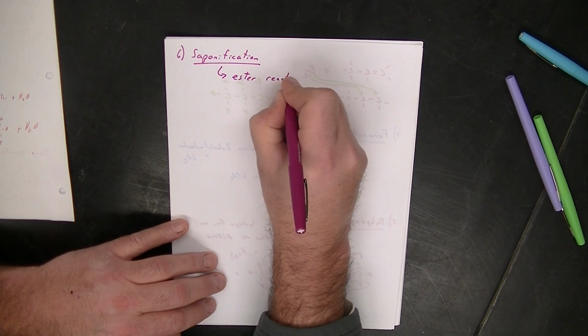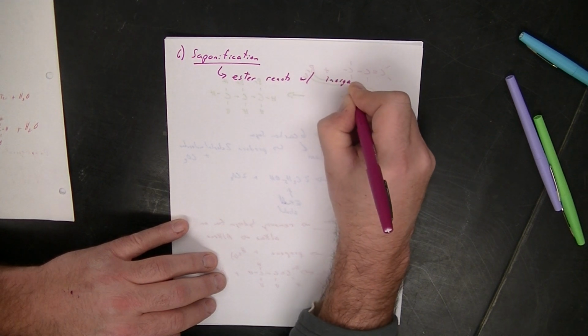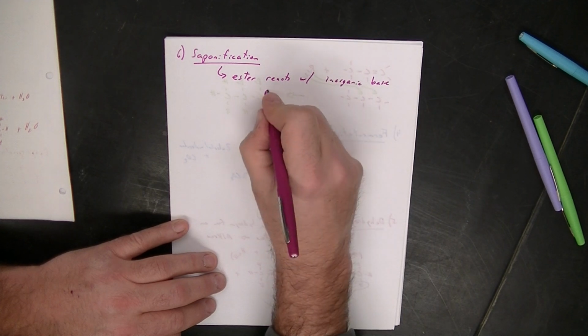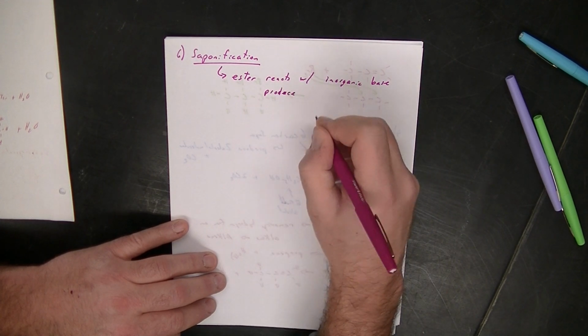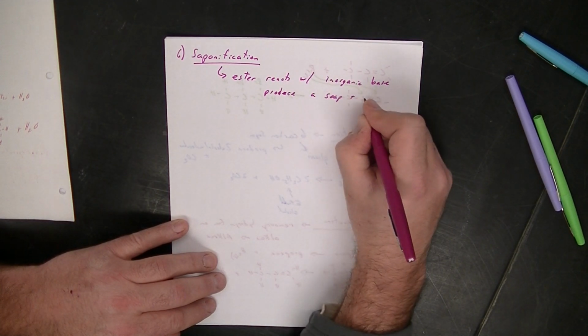It reacts with an inorganic base, and it will always produce a soap and alcohol.